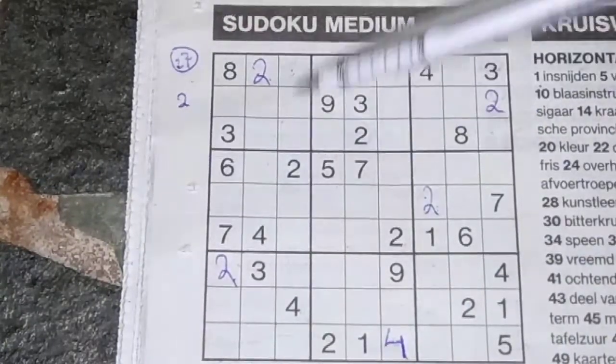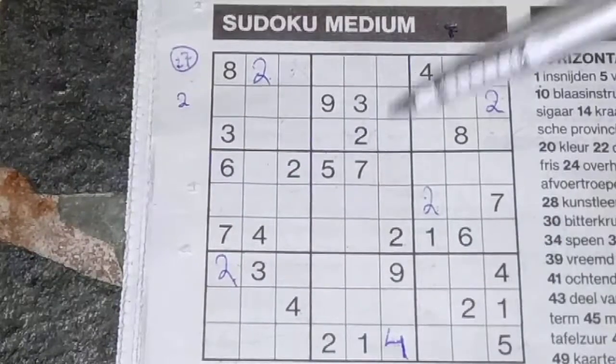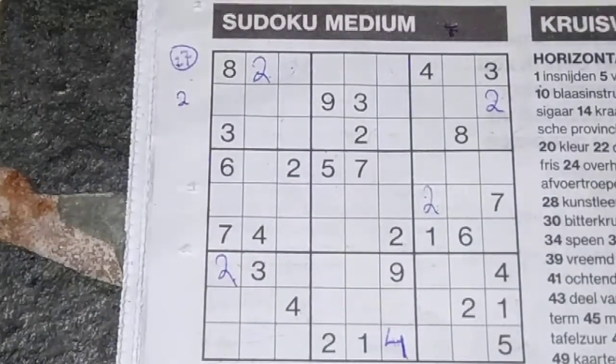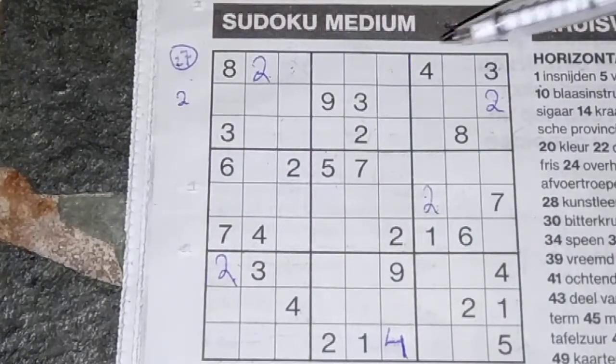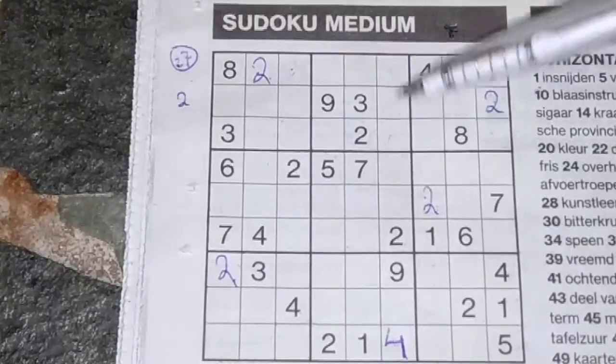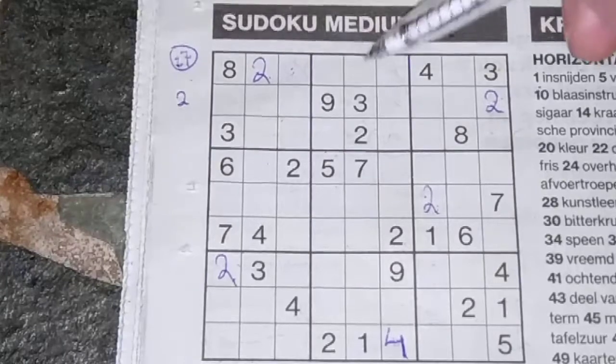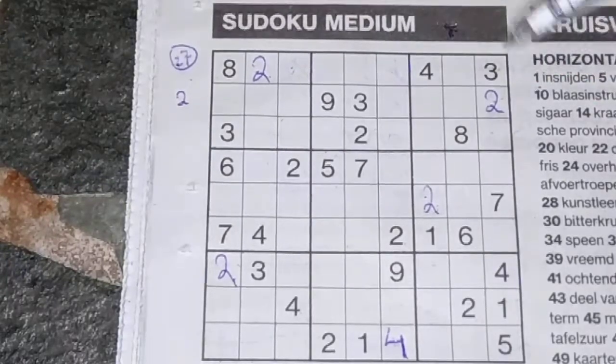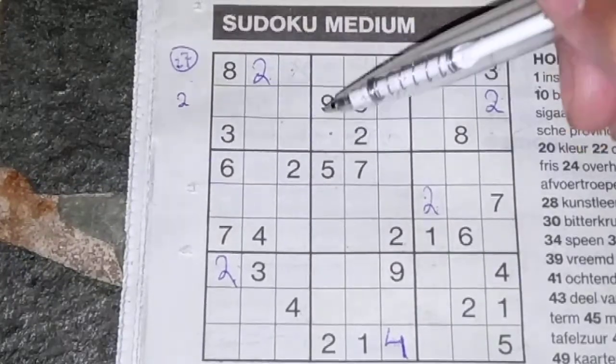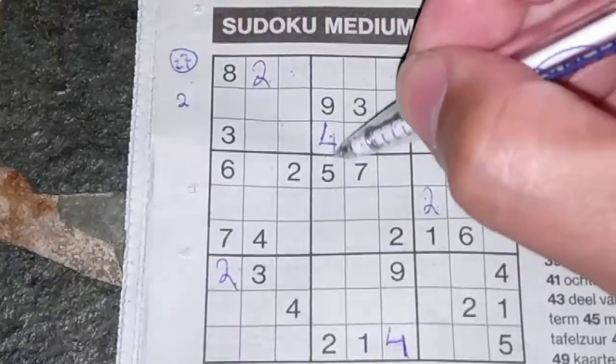And look, this big square, 1, 2, 3, 4, 5, 6 missing numbers. One of the missing numbers is 4. We see here 4, so no 4 in these 3 boxes. Therefore, no 4 in those 3 boxes. 1 box left for the 4 should be here.